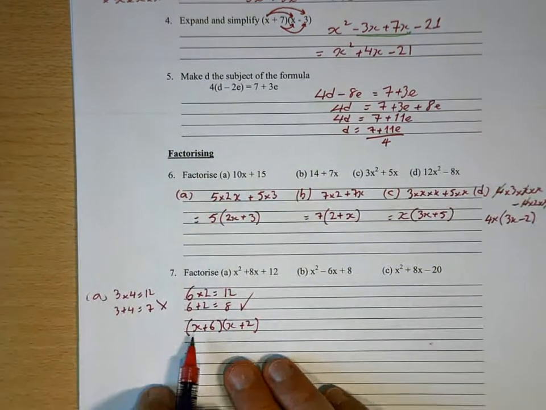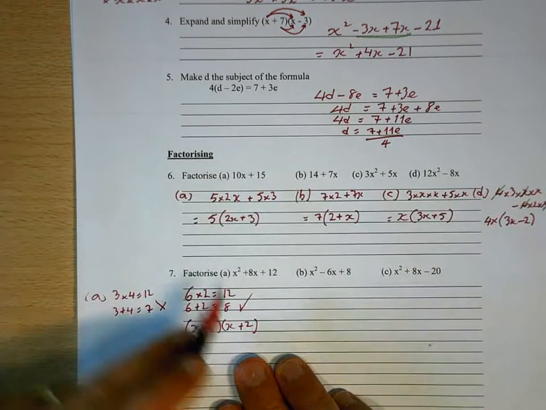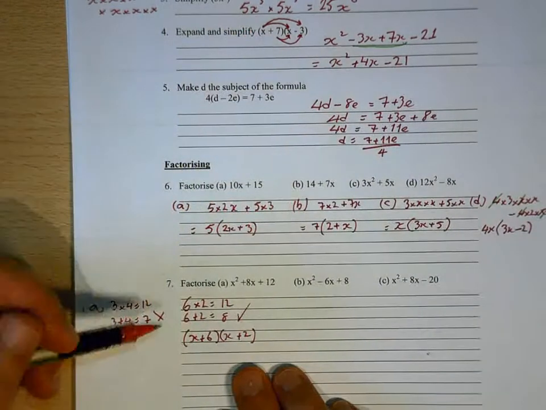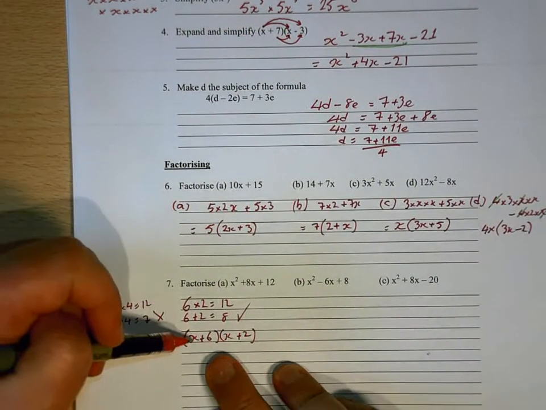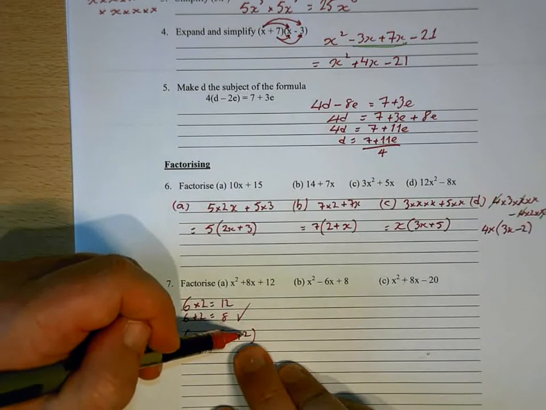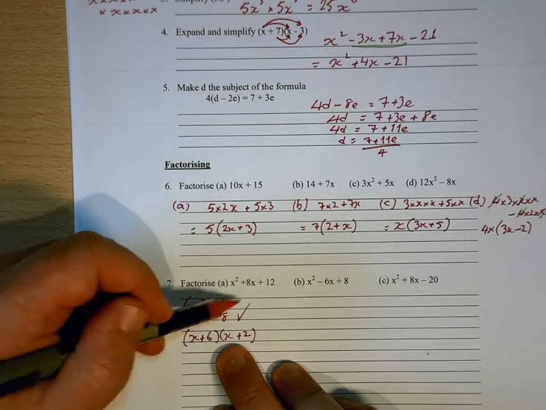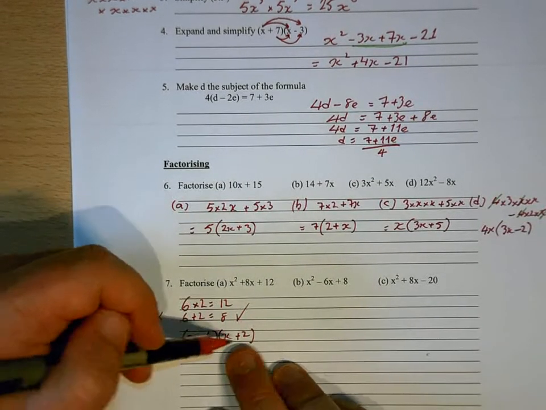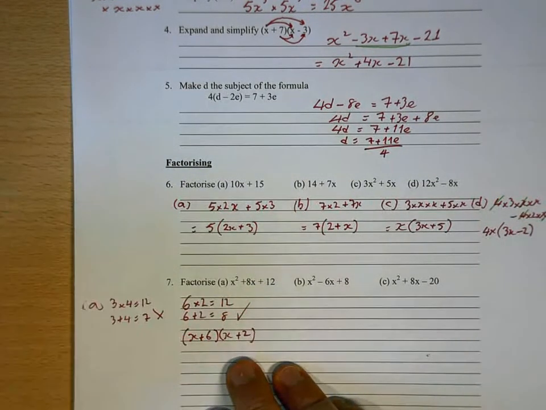And you can check that's right by doing the same thing as we did up there. x times x is x squared, x times 2 is 2x, plus 6x is the 8x, and then 6 times 2 is 12. So we know that's right.